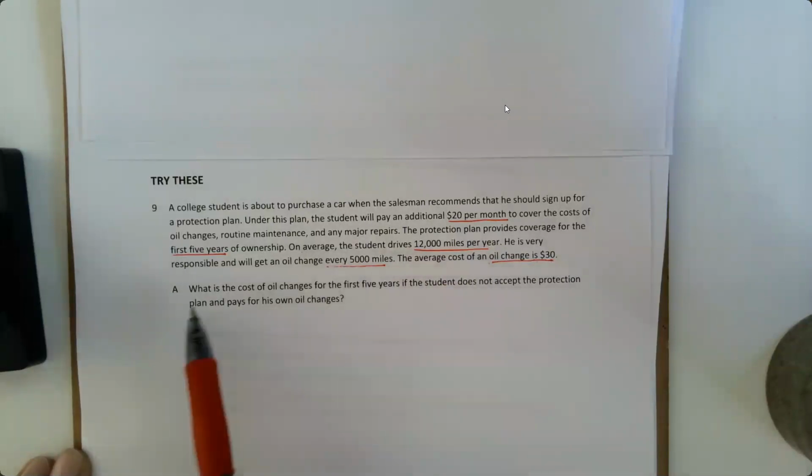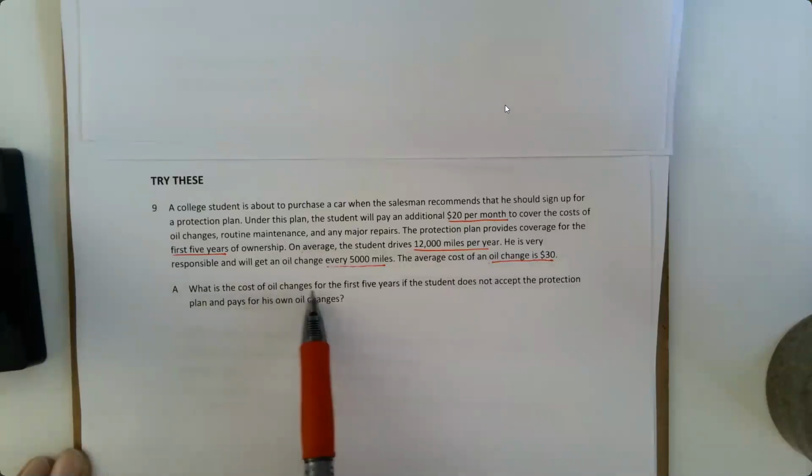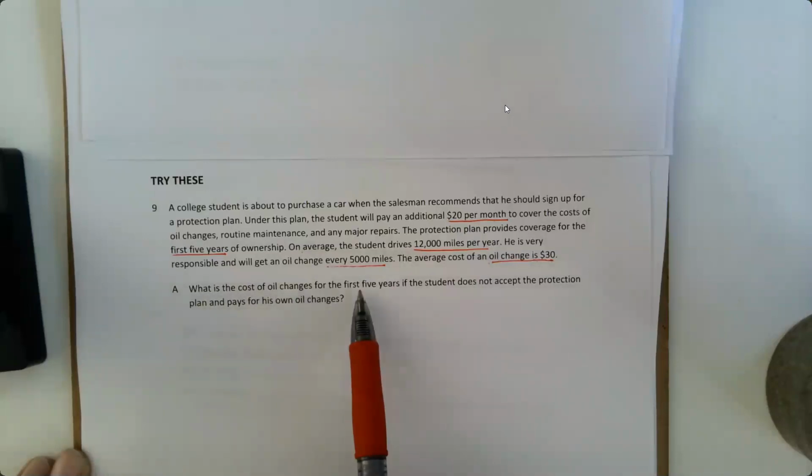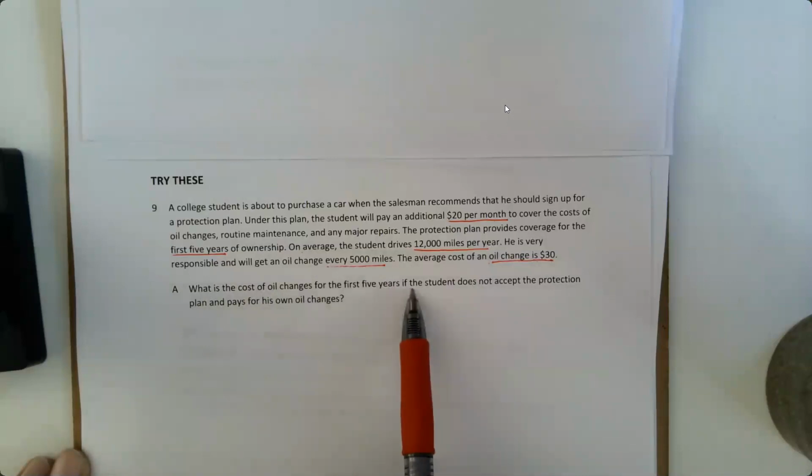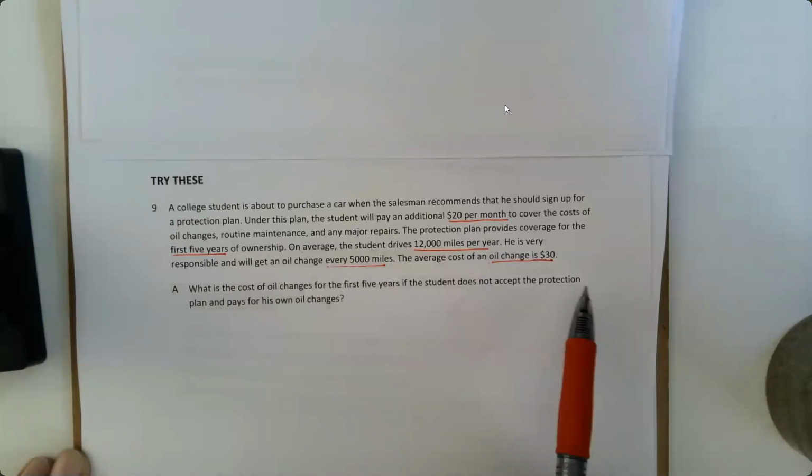Okay, what is the cost of oil changes for the first 5 years if the student decides to do everything himself?